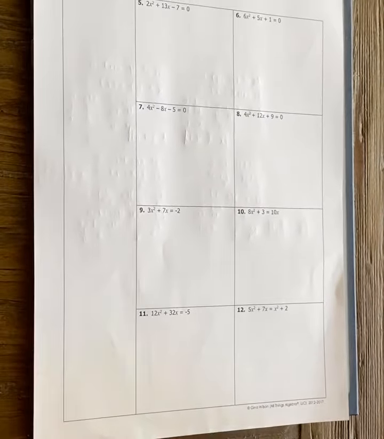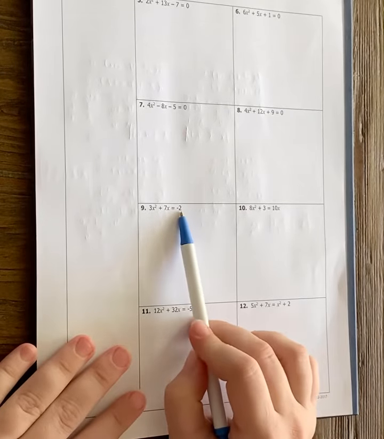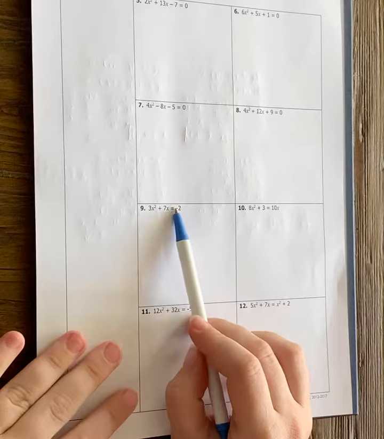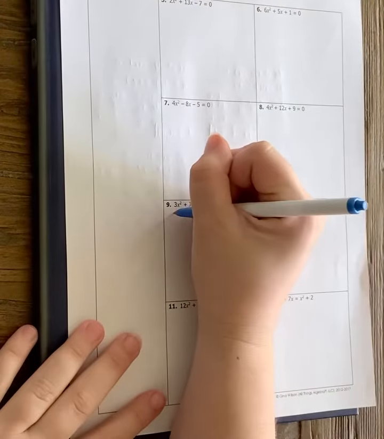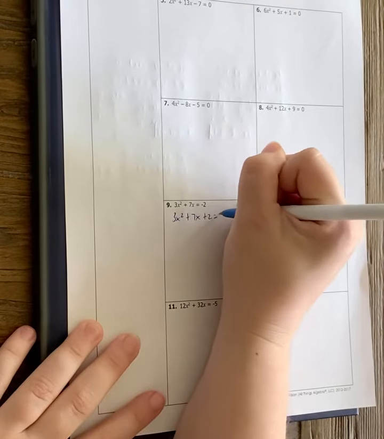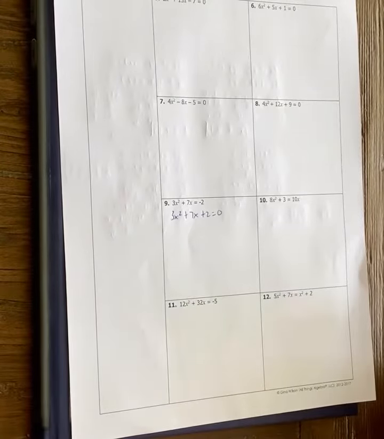Oh, okay, well on the back side right here, on number 9, where it has this negative 2 on the right hand side, well first, just like what we did on the last note sheet, you just want to add that 2 over, so it becomes 3x squared plus 7x plus 2 equals 0, and then you solve it from there. So then you would do slip and slide after that.